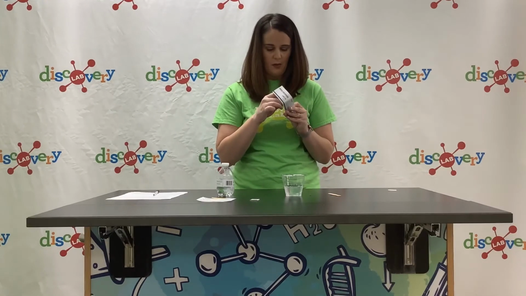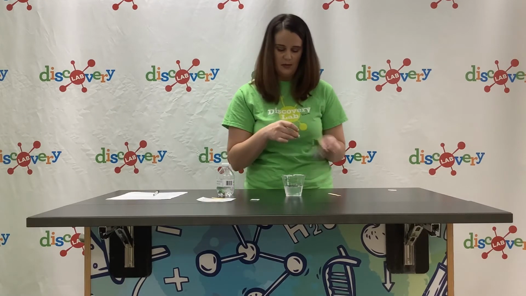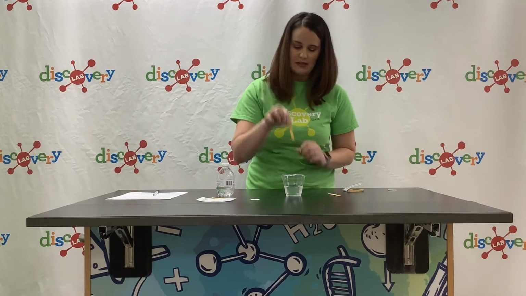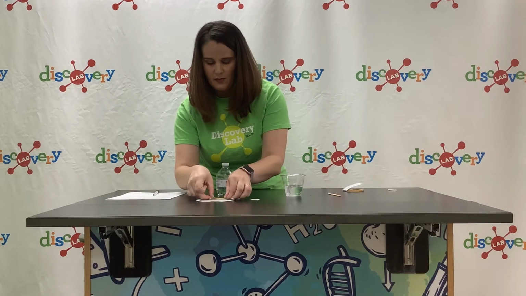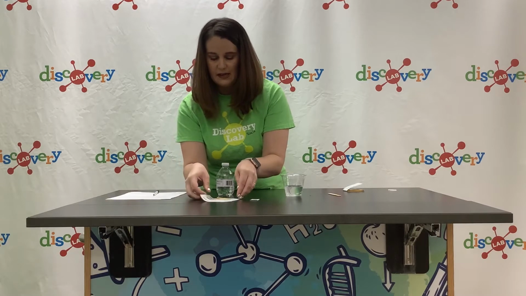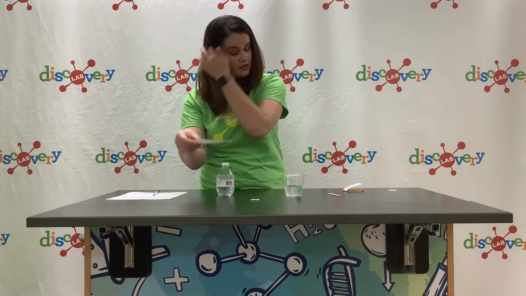Now we're going to check the pH again. So you're going to grab one more of your pH strips and do the same thing. We're going to dip it in the water, hold it for just a few seconds, and take it out. Then we're going to set it on the next pH scale again and wait and see if there are any changes as it dries.